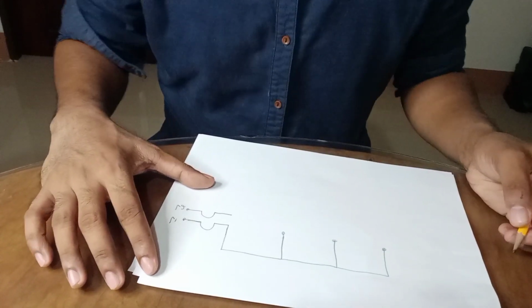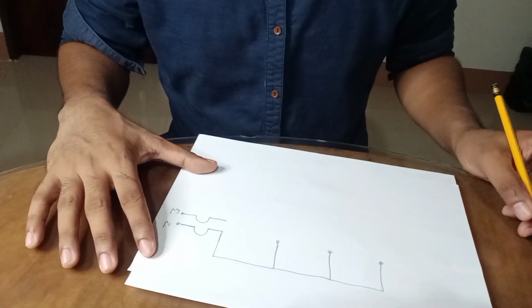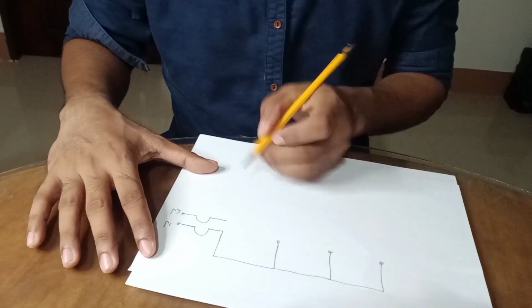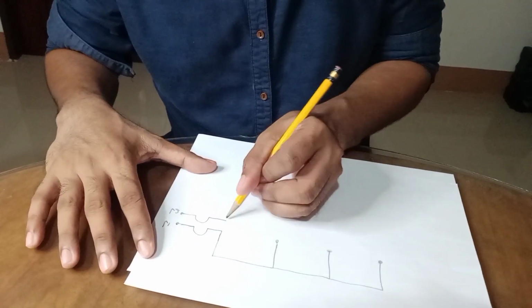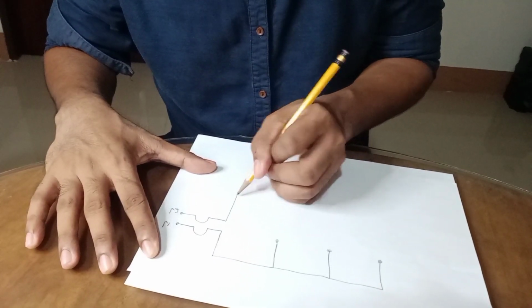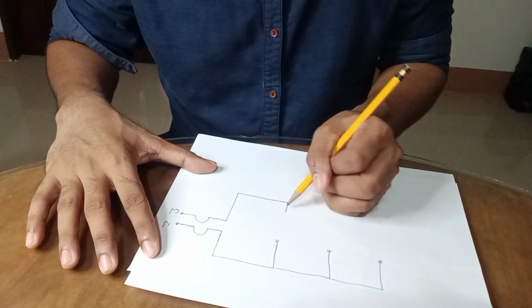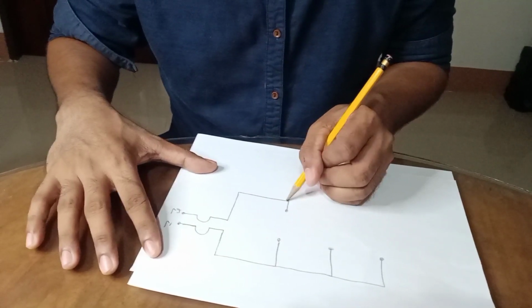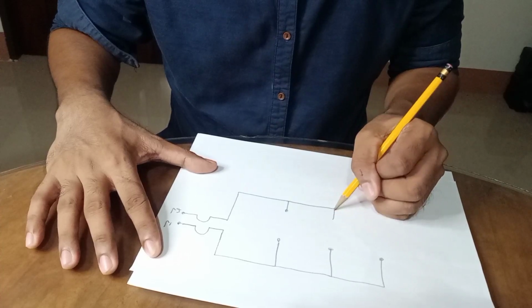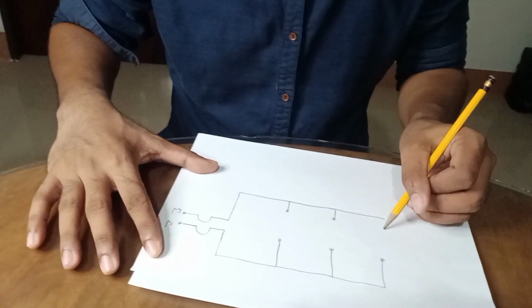Then procedure number 2, from line 1 or hot wire switch from line 1 to the first terminal of switch. So draw a line from line 2 to the first terminal of switch A, switch B, and switch C.